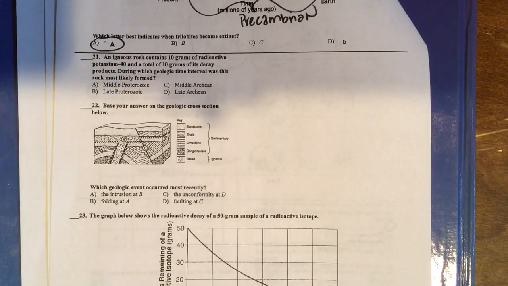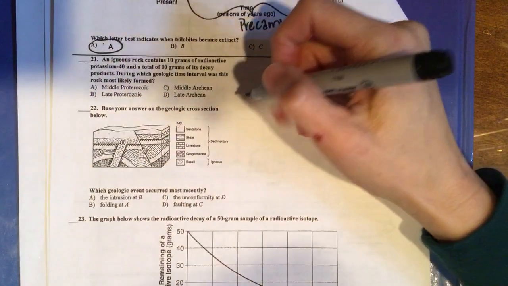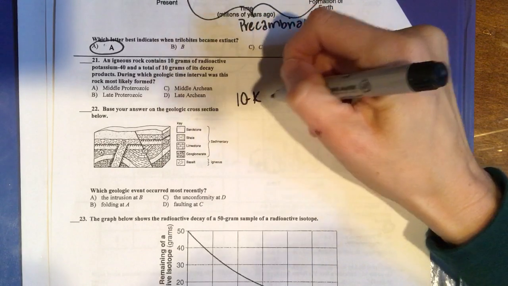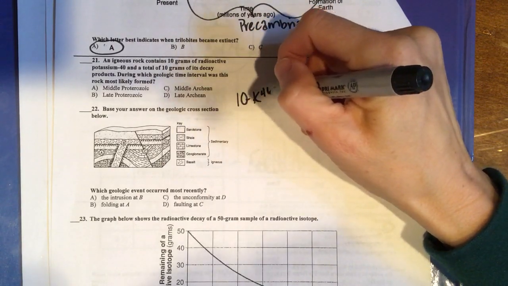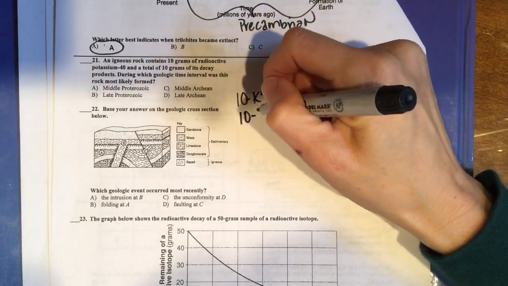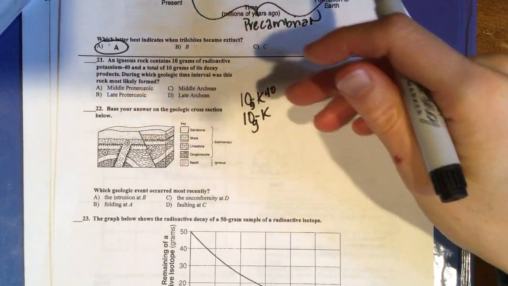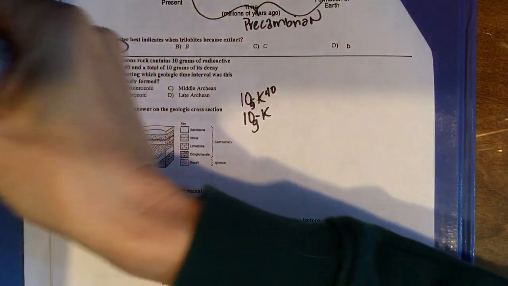21. An igneous rock contains 10 grams of radioactive potassium-40 and a total of 10 grams of its decay product. During which geologic time interval was this rock most likely formed? If it has 10 grams of potassium-40 and 10 grams of potassium-40's decay product, let me just remind you how to find that.